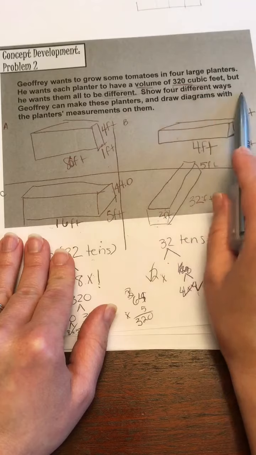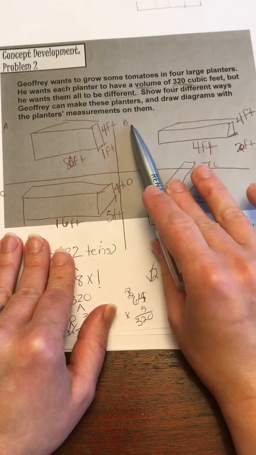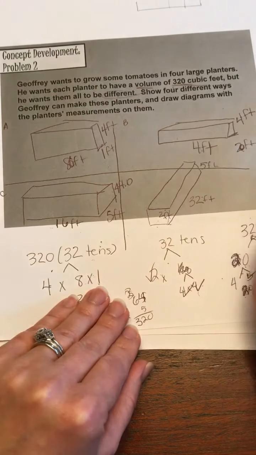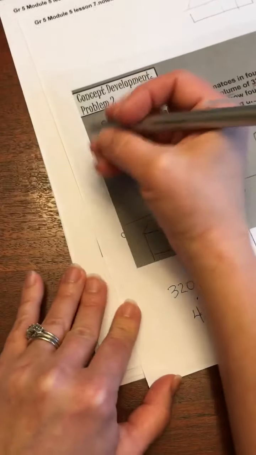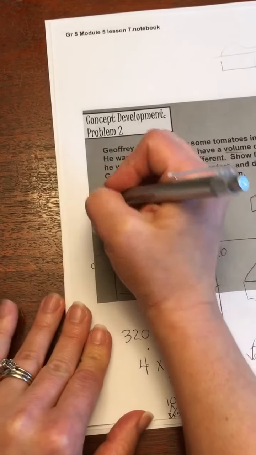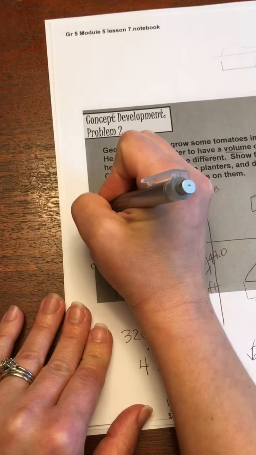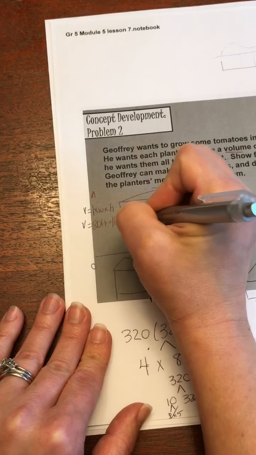So it says show 4 different ways Jeffrey can make these planters and draw diagrams with the planter's measurements on them. So I can come over here now and I can solve my work. So the volume equals length times width times height. Here, the volume is going to equal 80 feet times 1 foot times 4 feet.